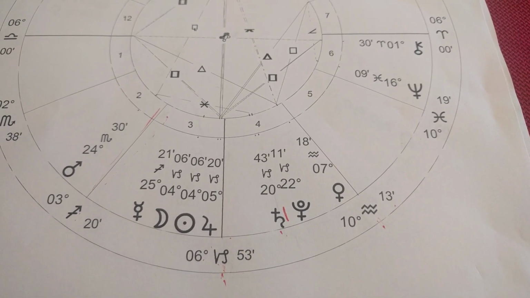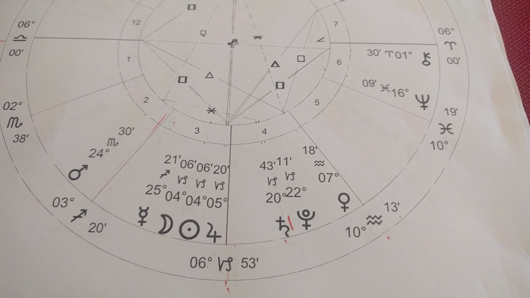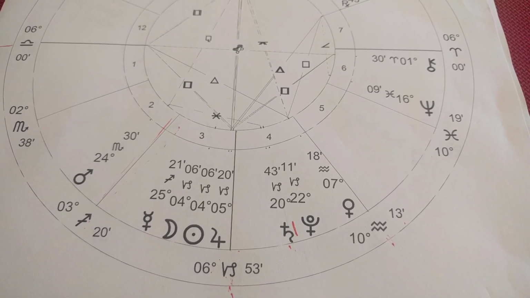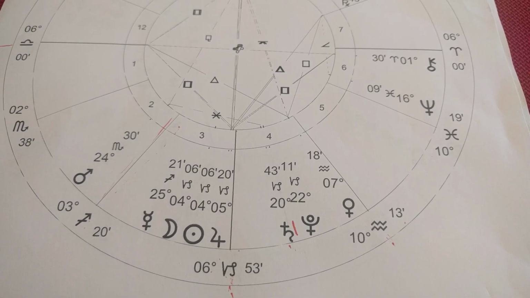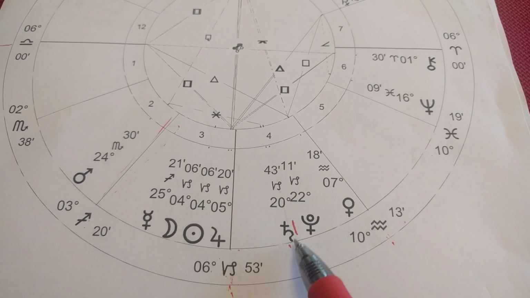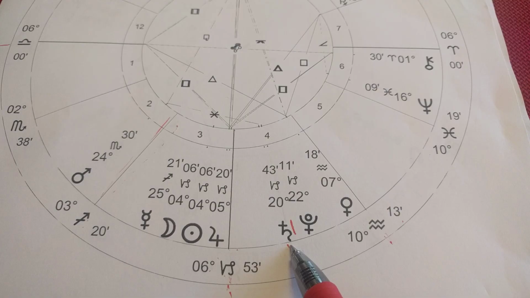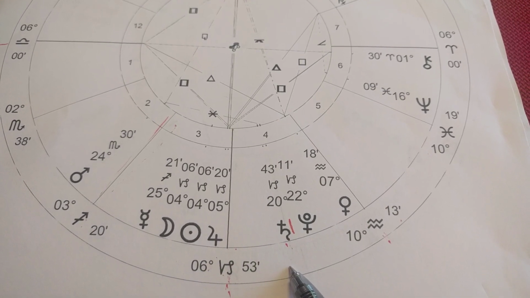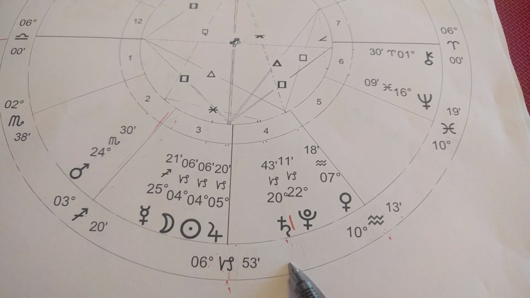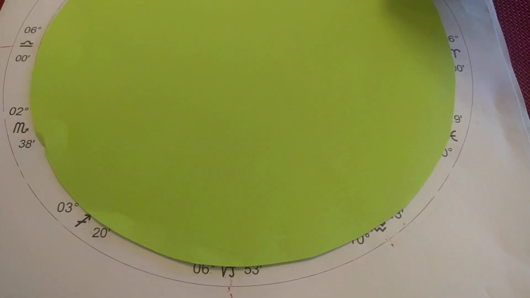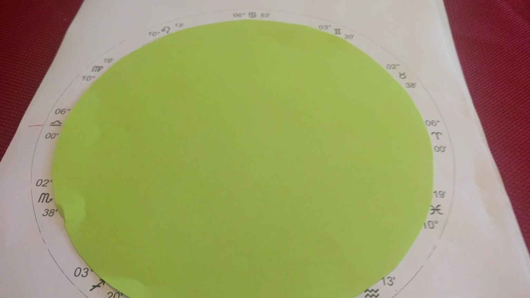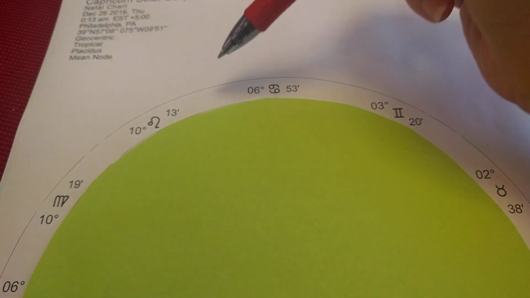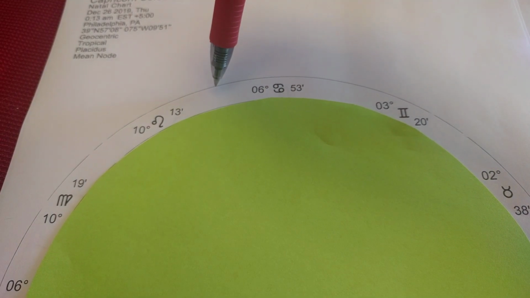And 20 degrees of Capricorn is part of an eclipse point in January 2020, where the sun is here at 20 degrees of Capricorn, but the moon is at 20 degrees of Cancer. So where's 20 degrees of Cancer in your chart? Obviously, it's going to be opposite of 20 degrees of Capricorn, right?